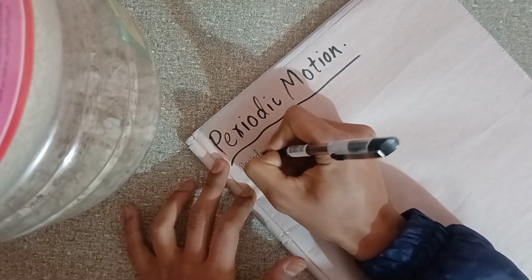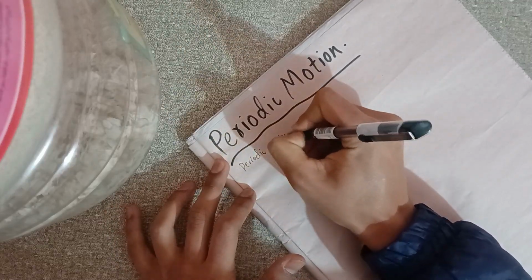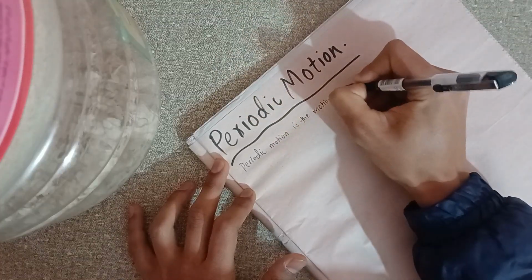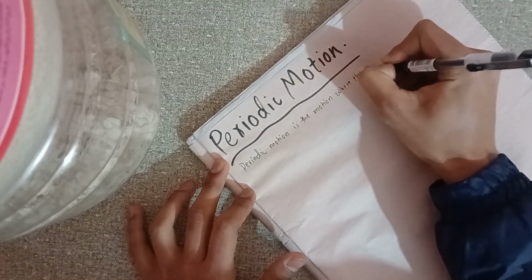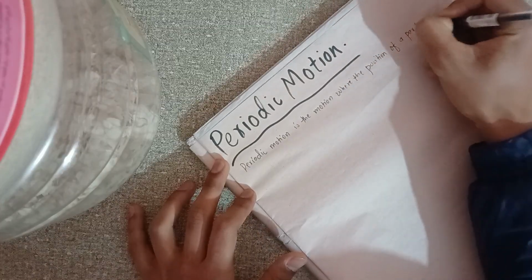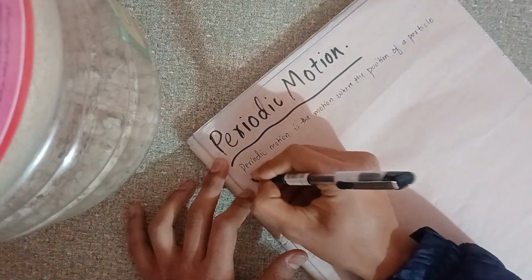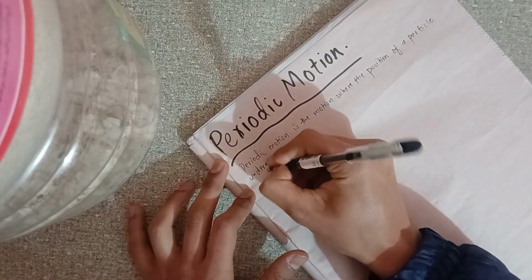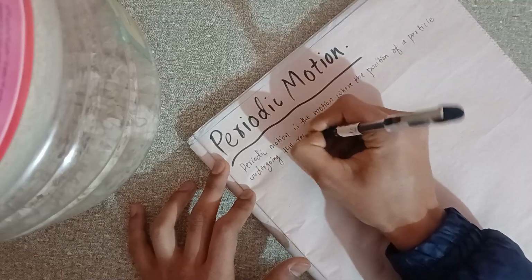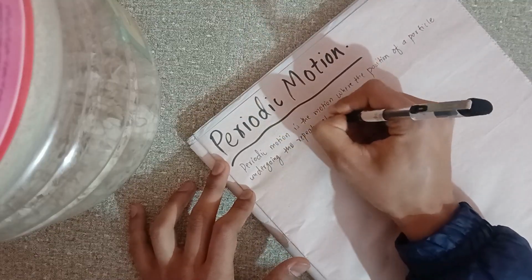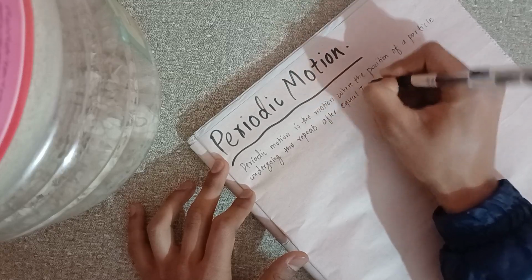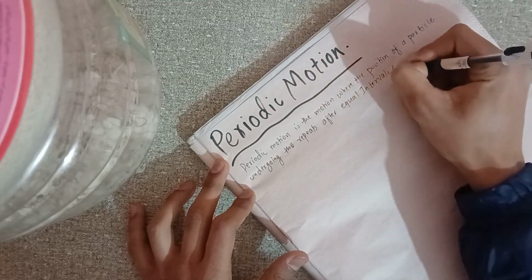Periodic motion is the motion where the position of a particle undergoing this repeats after equal interval of time.